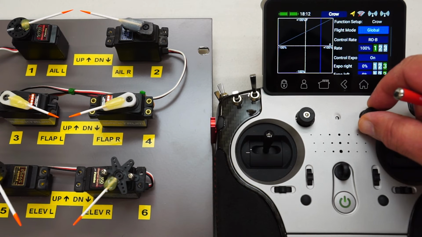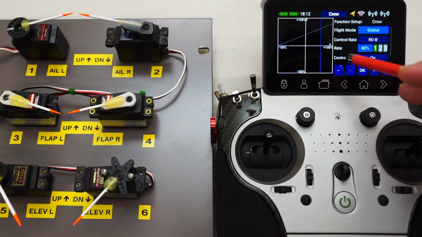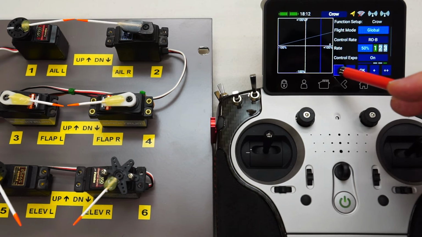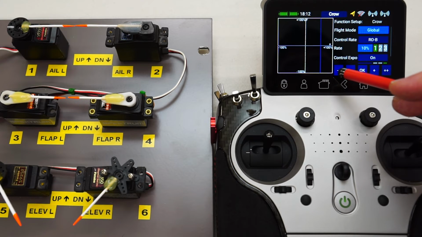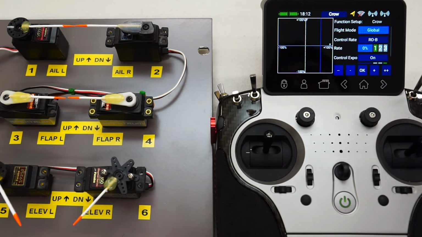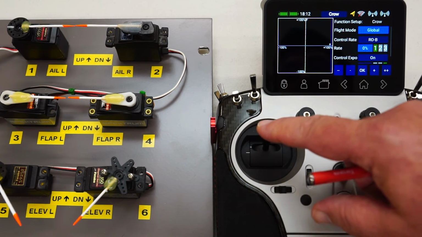If I move it fully counterclockwise or anti-clockwise, let's reduce the rate to say, I mean, we could go to say 20% or whatever. I might say, let's go to 0. So that'll give us no crow or no butterfly. So at the moment, you'll notice we've got nothing.